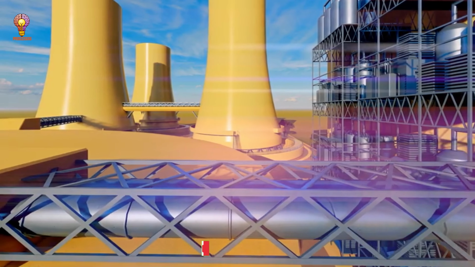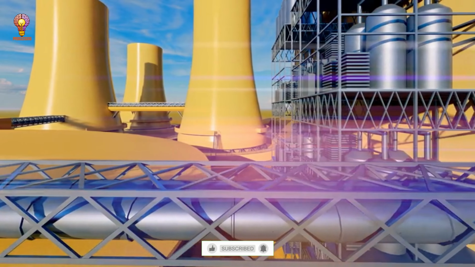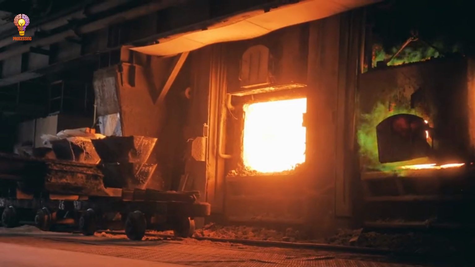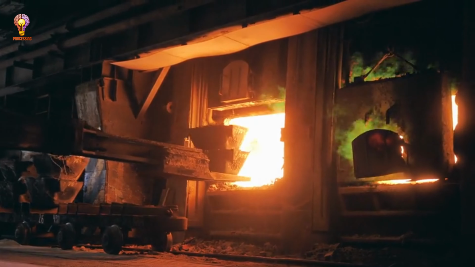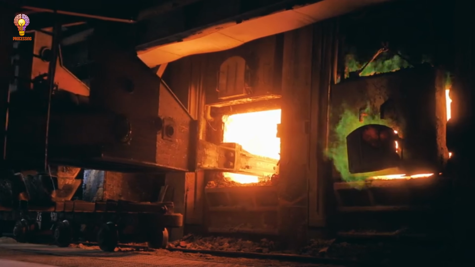Renewable energy integration. Many modern steel plants are working on integrating renewable energy sources, such as solar or wind, into their production processes. The electricity generated from renewables can be used in electric arc furnaces, which already have a relatively lower carbon footprint compared to traditional blast furnaces.